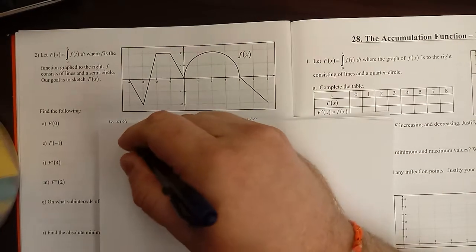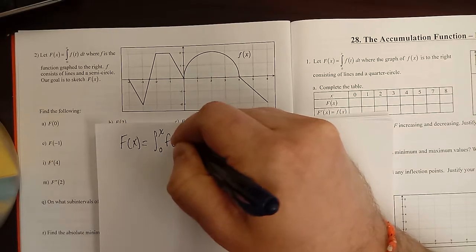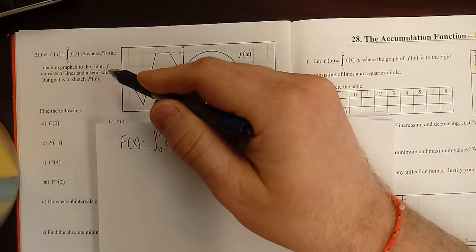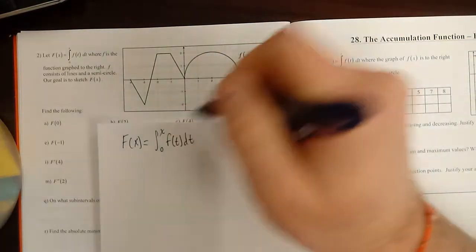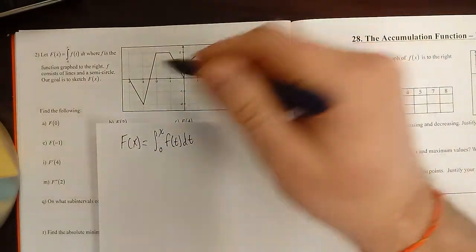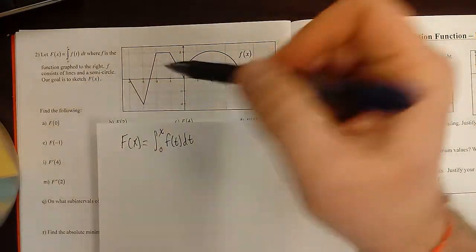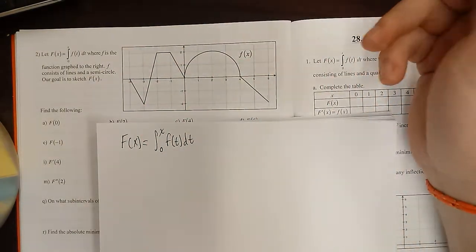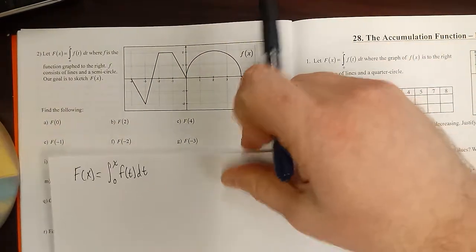He says, let capital F be equal to the integral from 0 to x of f of t dt, where f is the function graphed to the right. This right here is our function, and then our capital F is the integral of this, or the area of this. He says our goal in the end is to sketch F of x. Interesting. Okay, he says find the following. We're going to find a bunch of values and see if we can figure out how to sketch F of x from this.